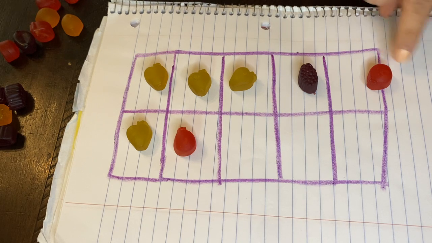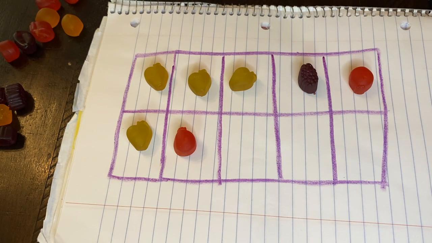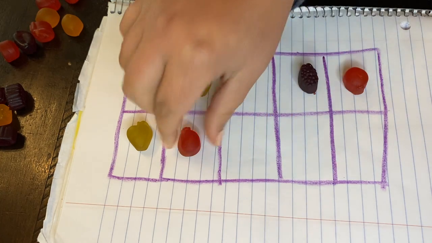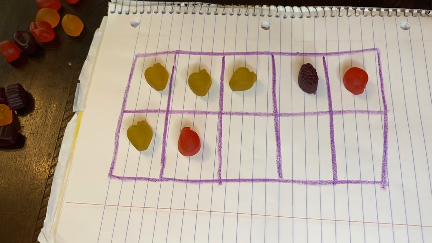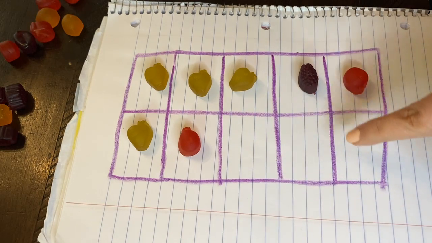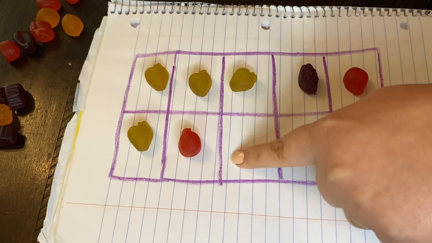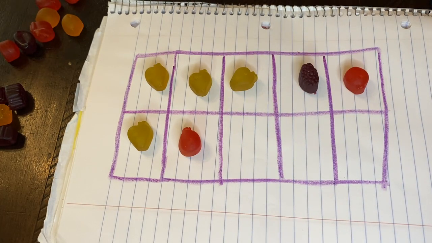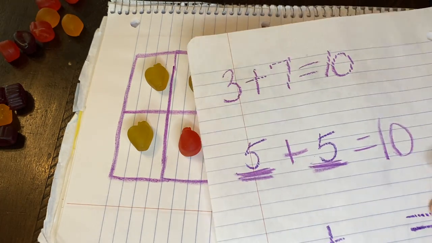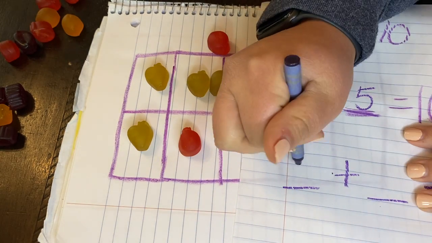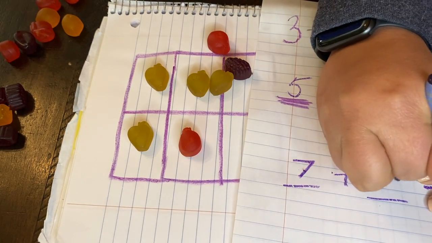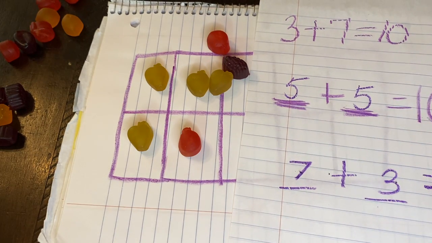Okay, how many do I have on my tin frame? You should know it really quickly. 7. I have 7 on my tin frame. How many more do I need to make 10? What do I do? I count the empty boxes. 1, 2, 3. So 7 and 3 make 10. 7 and 3 make 10.